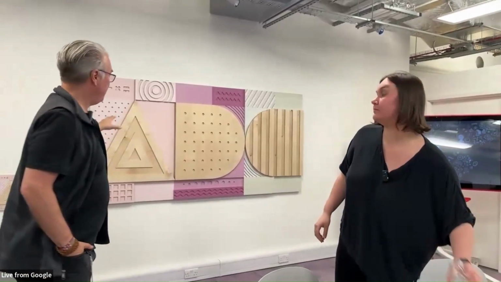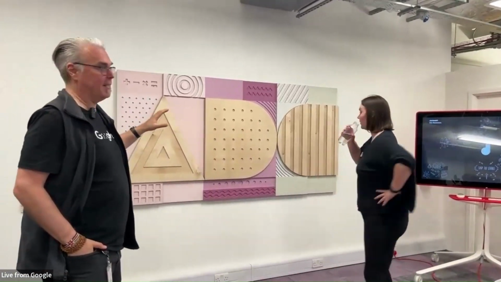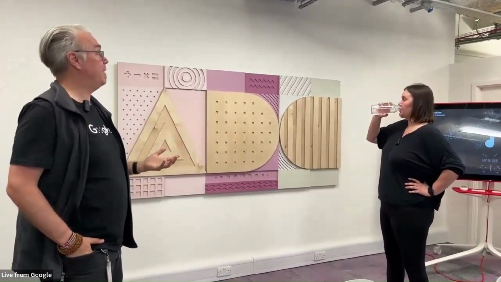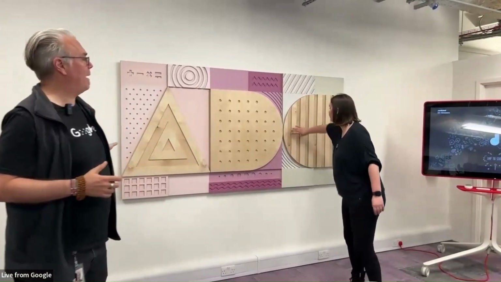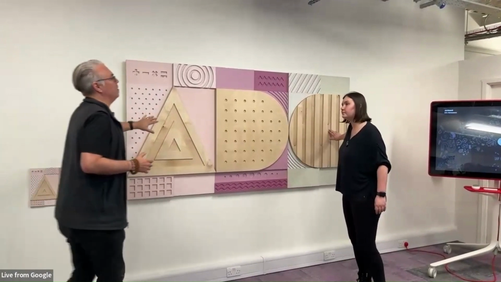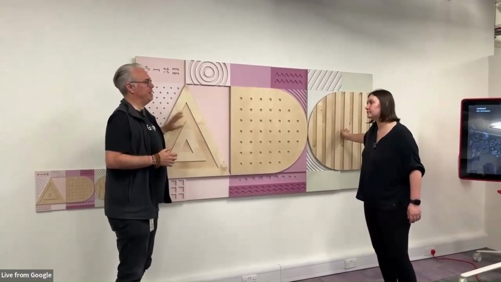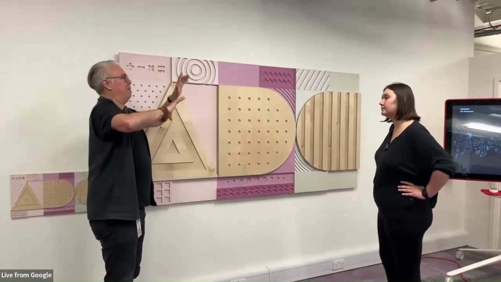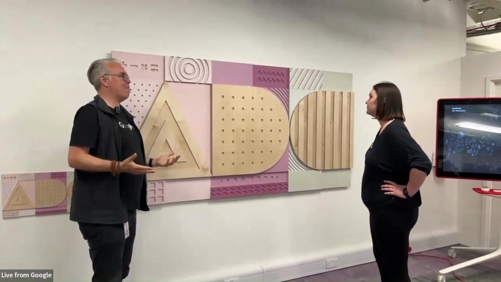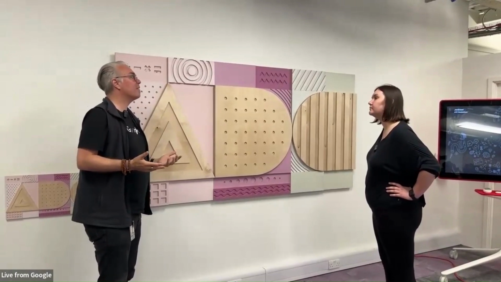So what we have here is a sign that we designed so that someone who is blind could play with it and understand it, but I forgot to say how big it had to be to be useful.